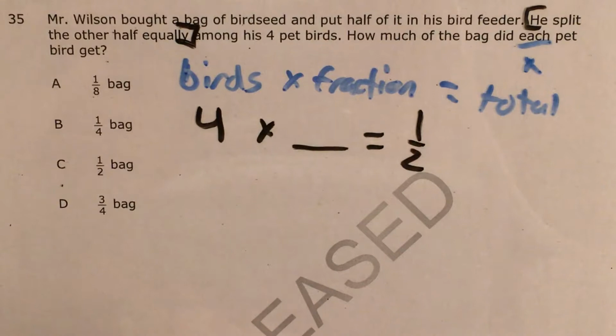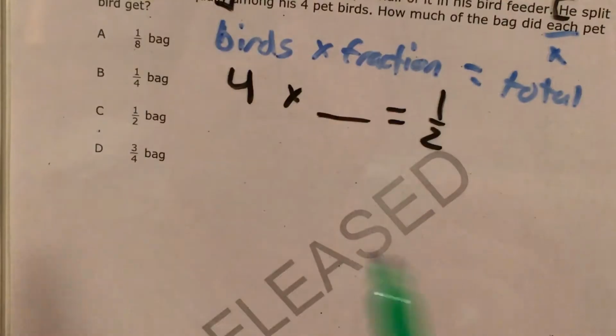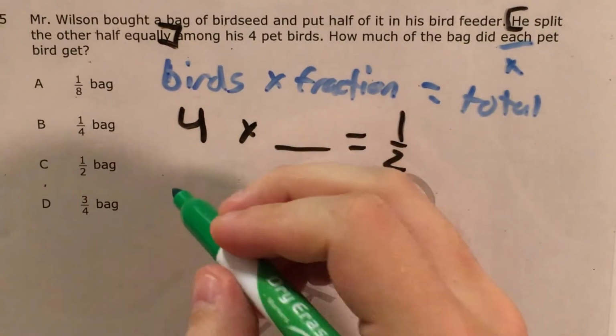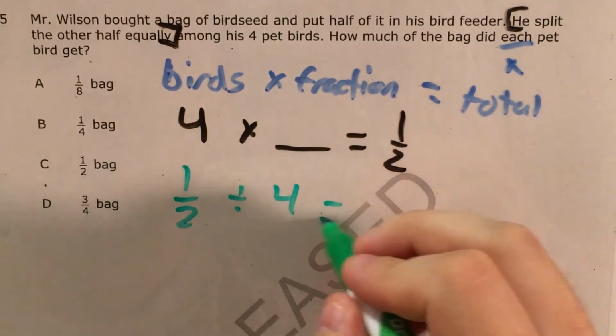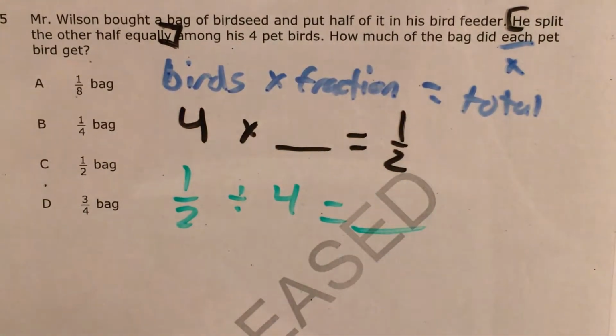And at this point, I'm going to rearrange this number sentence using fact families, and I'm going to say that if I know that 4 times some number I don't know equals 1/2, then 1/2 divided by 4 equals that number that I don't know. And so now I can go ahead and treat this like a regular old dividing a fraction by a whole number problem.